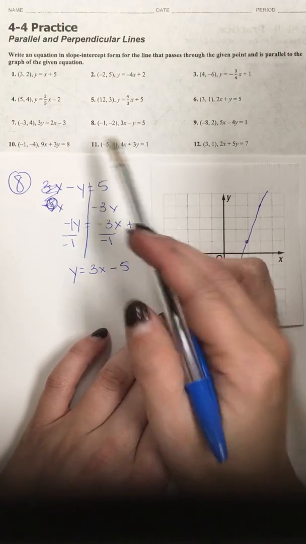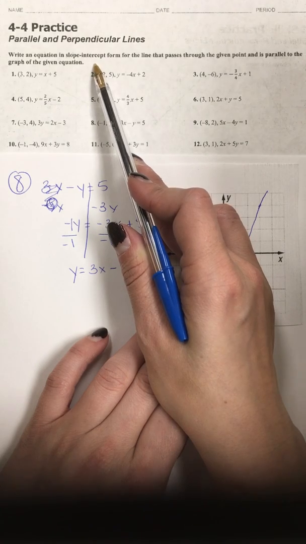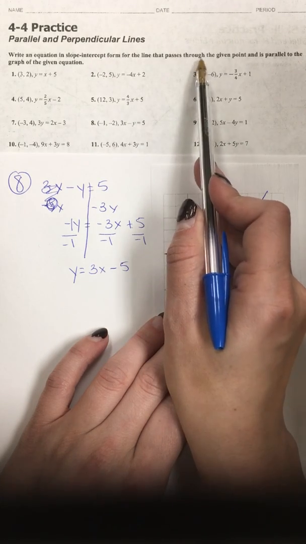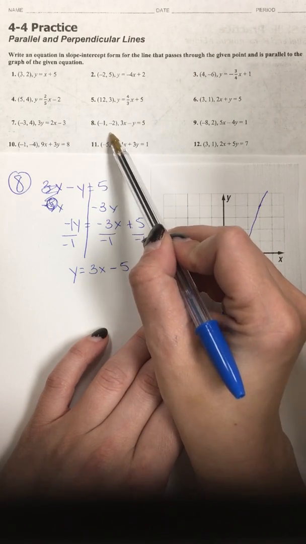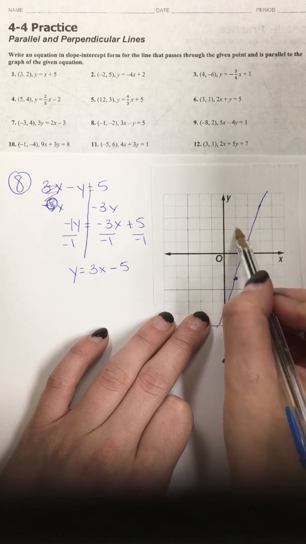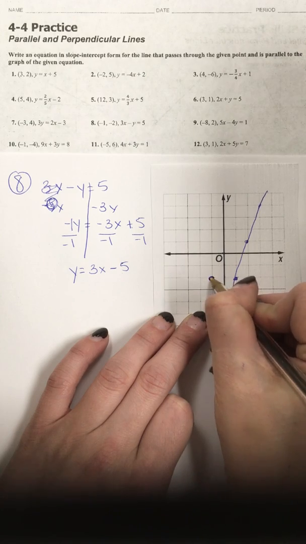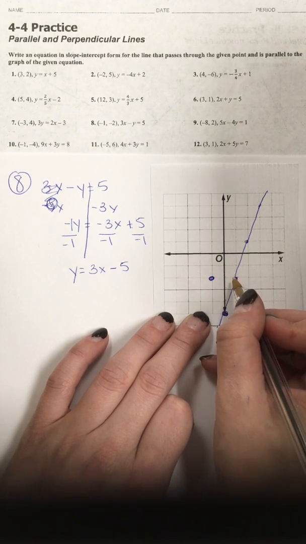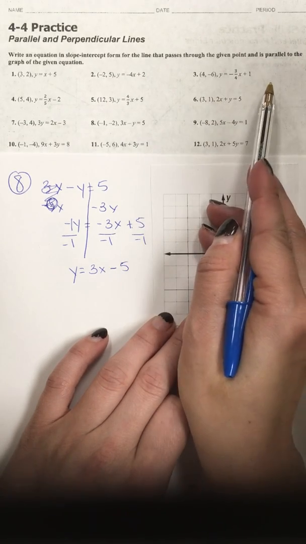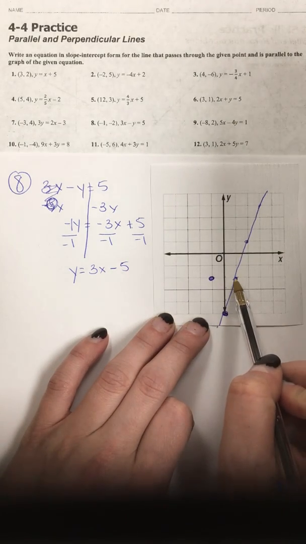Now, I want to know the equation of the line in slope-intercept form that passes through the given point. And the given point in number 8 is negative 1, negative 2. So that's the point. This point isn't even on the line. That's because I want the line that is parallel to this line, all right?